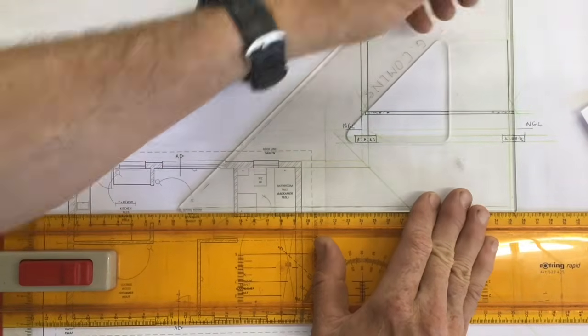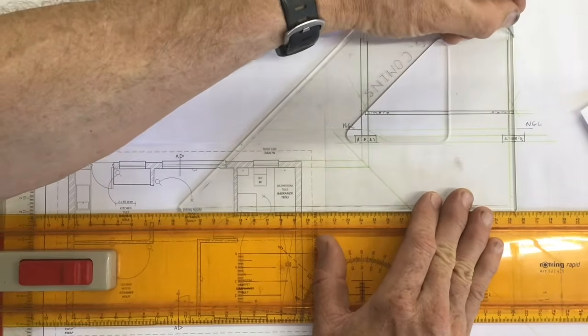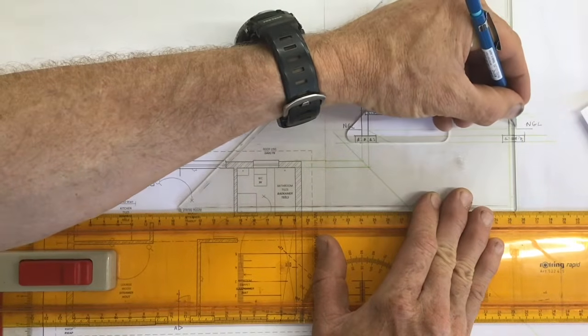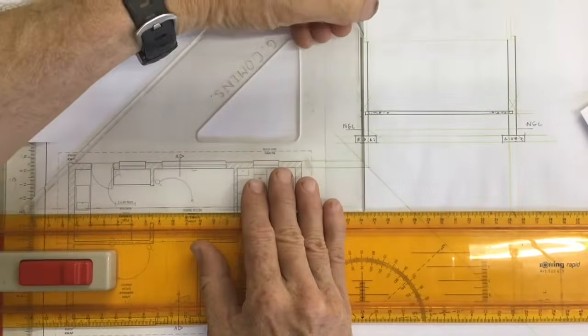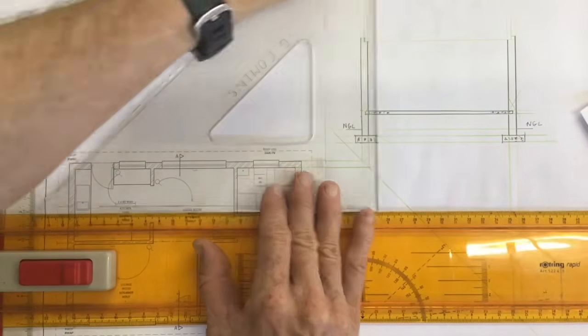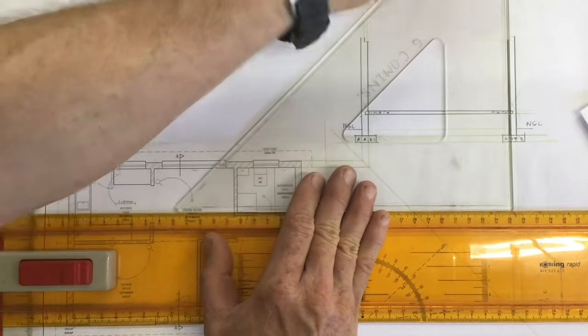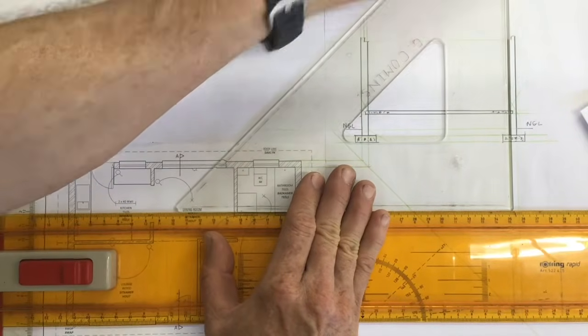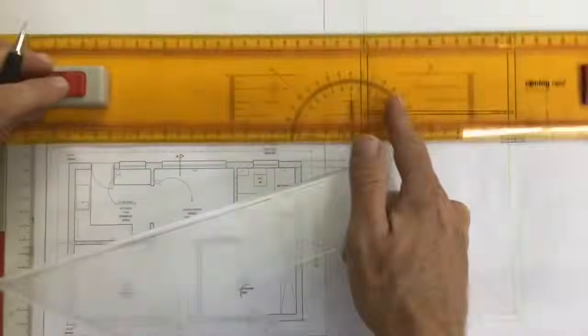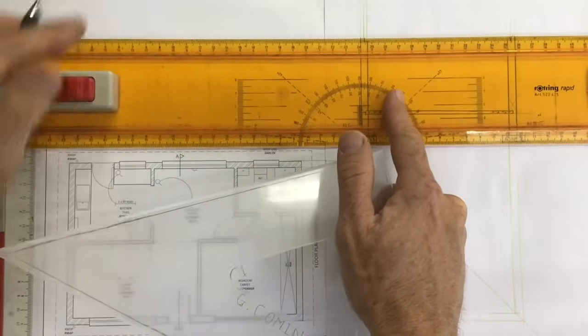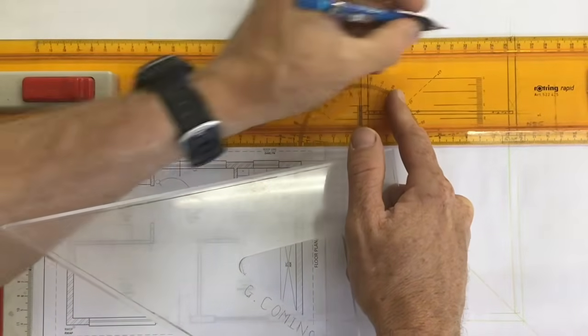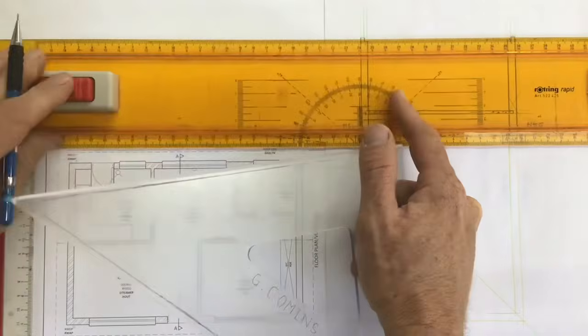Go across to the top over there. And I just need to finish off that little bit over there, that little bit over there, and that over there, and that over there.